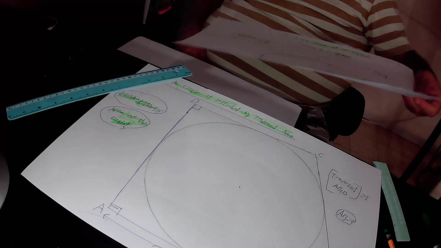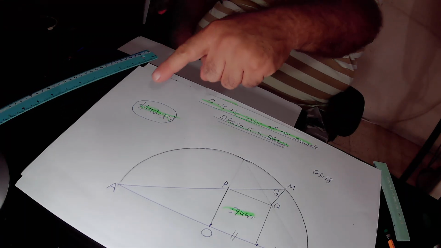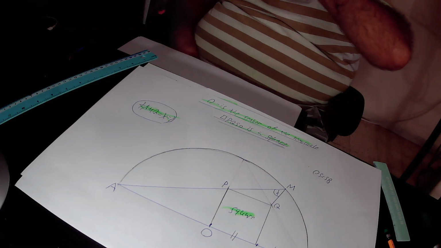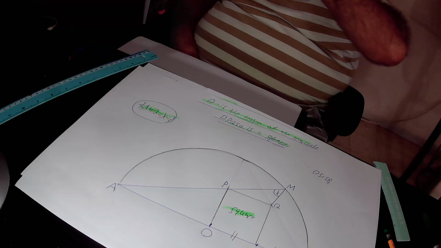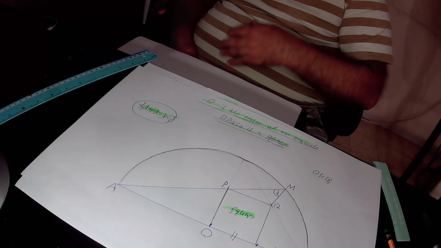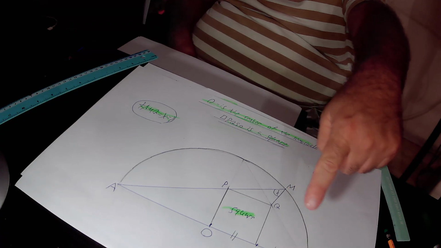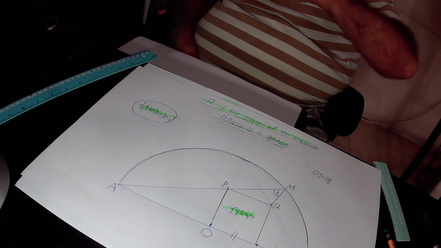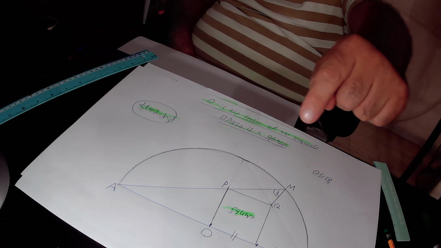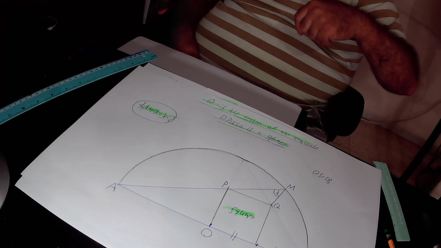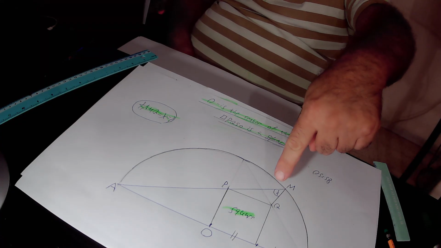So let's start with the first question. In the drawing we have a semicircle. AB is the diameter of the semicircle. Point O is the center of the semicircle. We also know that line segment OS equals line segment SB. And inside this semicircle we have this square PQSO. Again, our task is to find out the size of this angle AMQ.